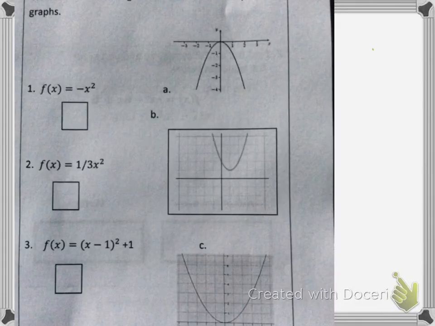Number 4, you're asked to match the 3 quadratics to their graphs. There's a couple ways you could do this. First, if you want to kind of analyze each graph. Looking at graph A, a couple things I notice. It's going down, so that means my x squared should be negative.